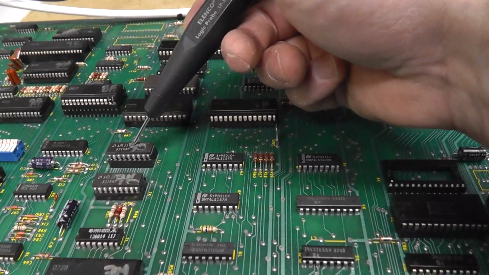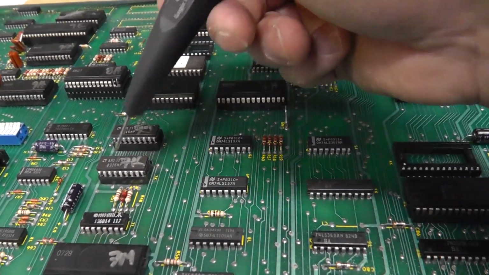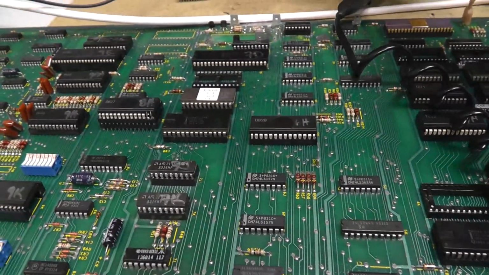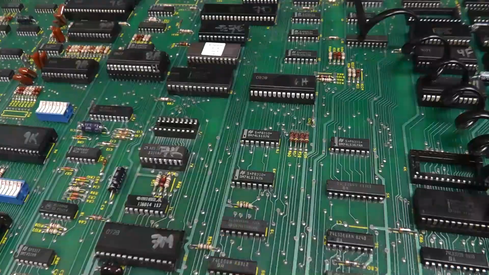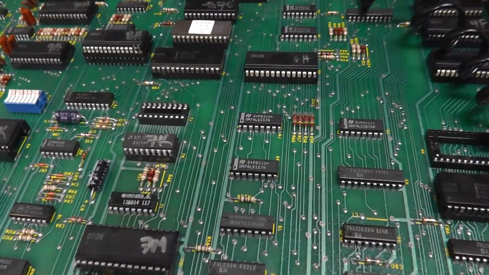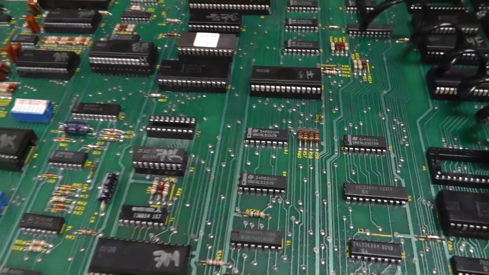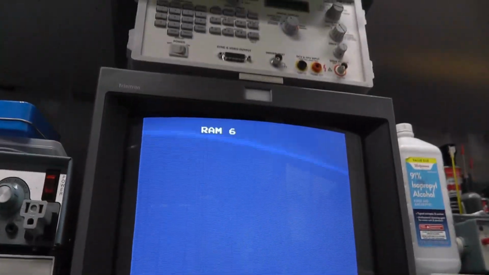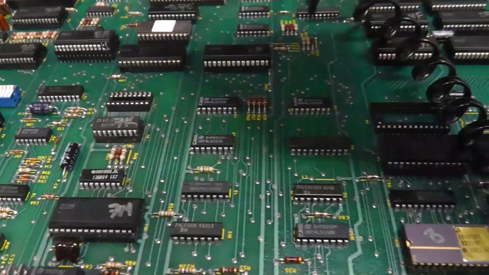And you can do the same thing if 7J and 7K are out. Actually, let me take one of them out. Alright, so I have 7J out, and we get RAM 6 versus RAM 8. And if I took this one out, we'd get RAM 7.